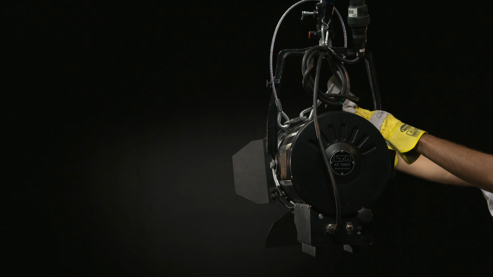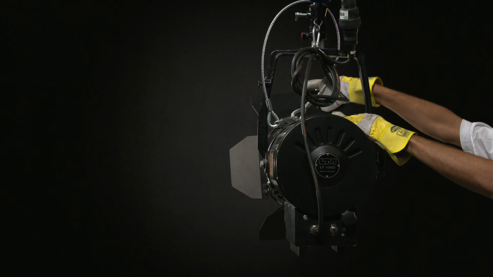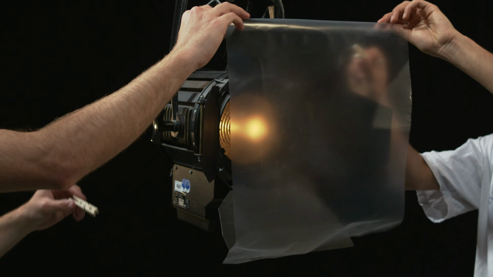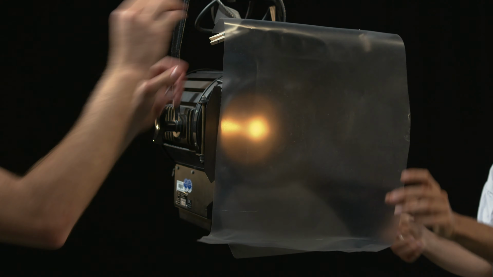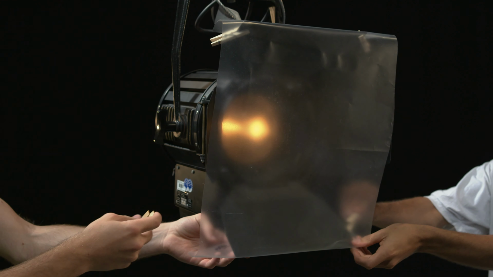By the way, gloves. Gels can be attached to the barn doors to diffuse the light or change its color temperature. Beware of the heat.